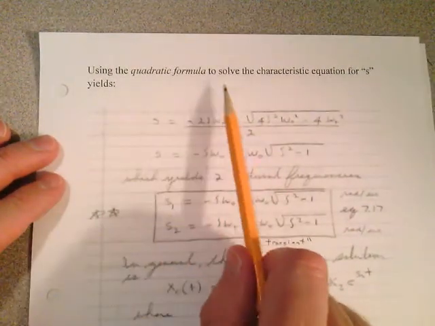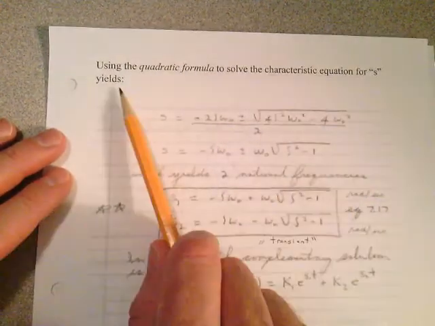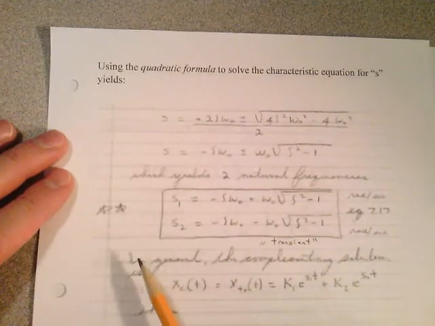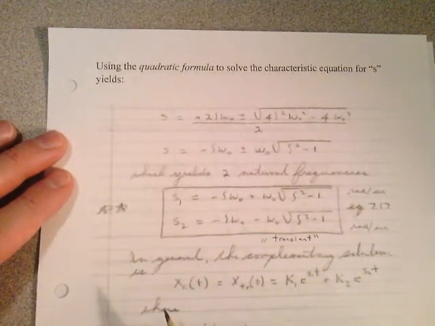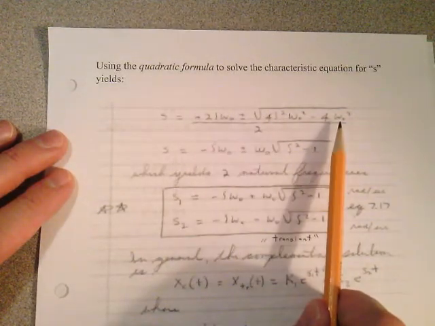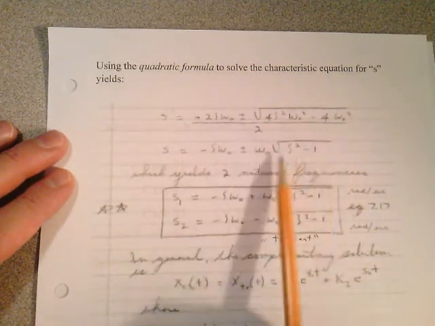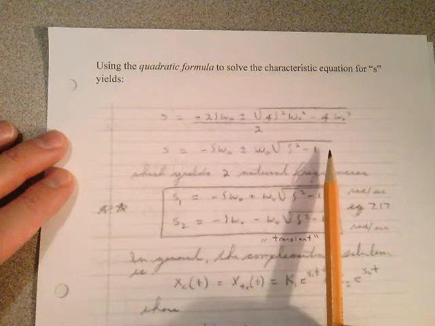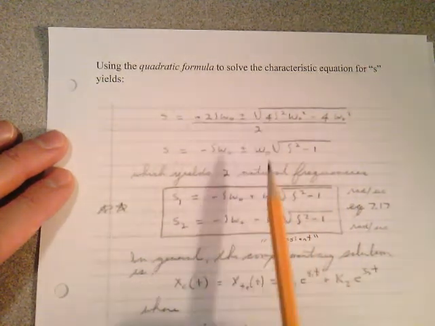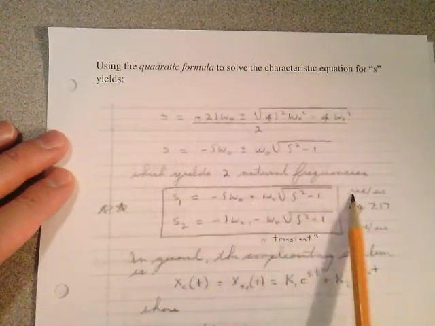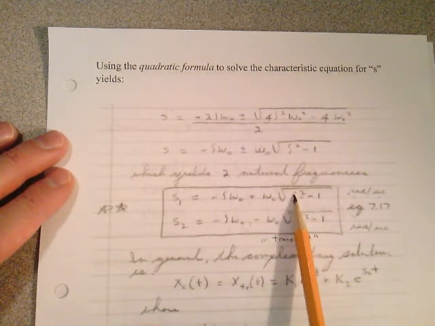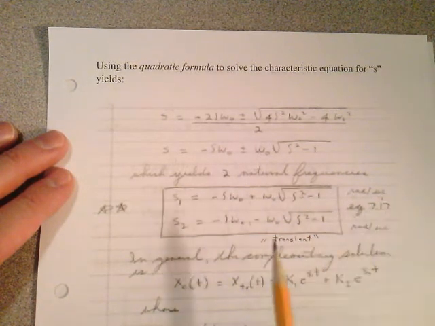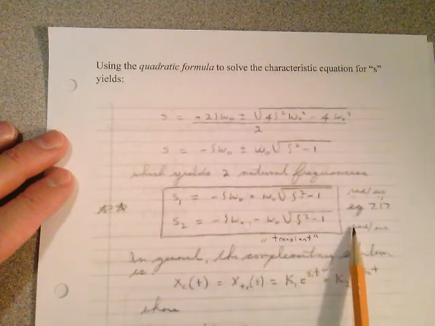So, using the quadratic formula to solve the characteristic equation for s, and I do it for you here. Here are your two natural frequencies. There's the one natural frequency, and there's the other natural frequency. All I did was clean these up, and I got them down here in radians per second. That's a natural frequency in radians per second, and that right there is a natural frequency in radians per second.